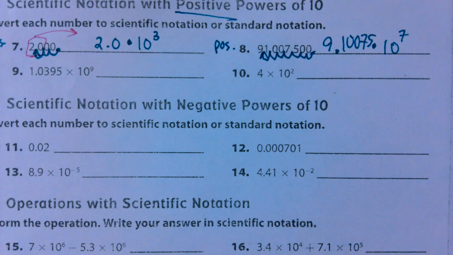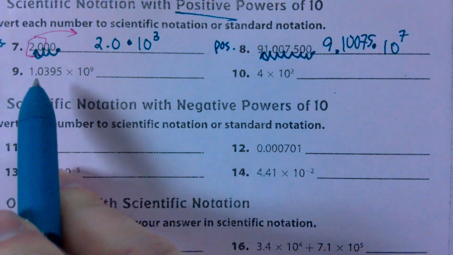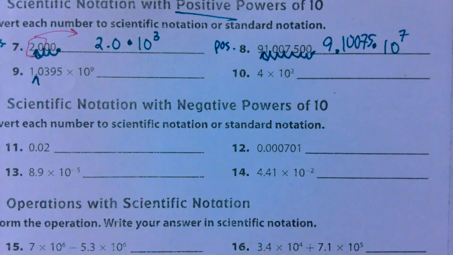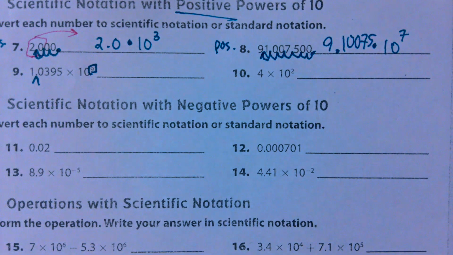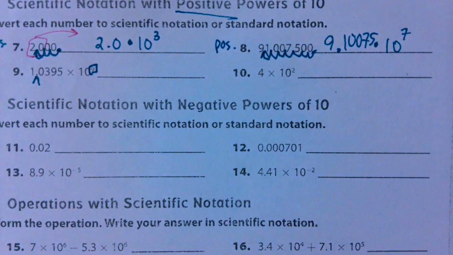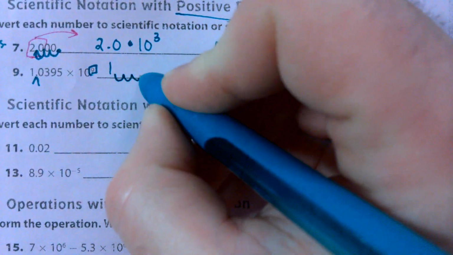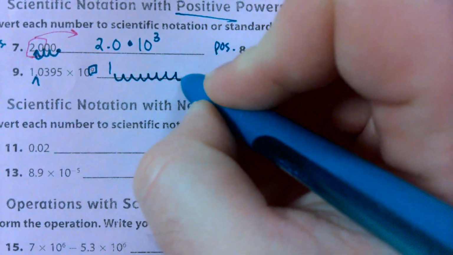Let's take a look at number 9. We're going to reverse it now, going from scientific notation to standard. How many spaces am I going to have to move this decimal here? 9 spaces. Where'd you get 9 from, Jordan? From the times 10 to the 9th power. That's right. The exponent on our power of 10 tells us how many spaces we have to move the decimal. So we're going to move it 1, 2, 3, 4, 5, 6, 7, 8, 9.